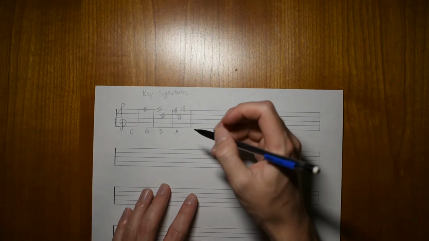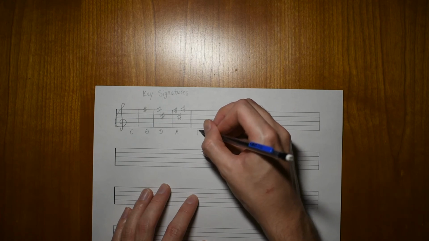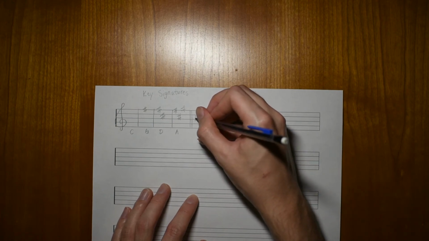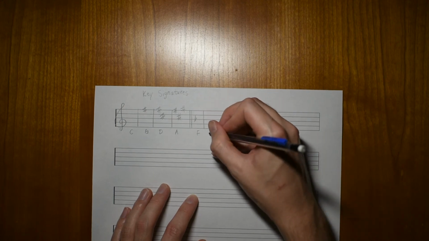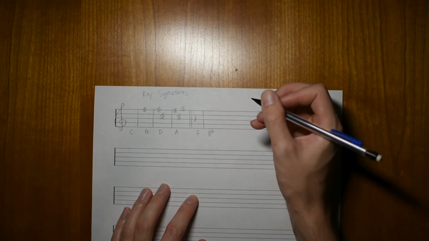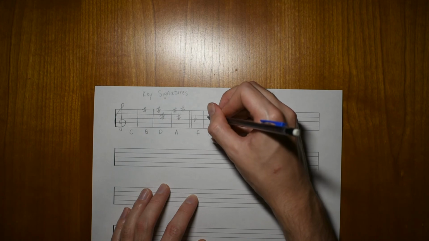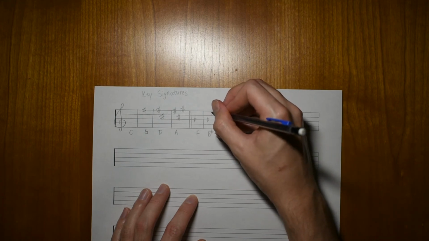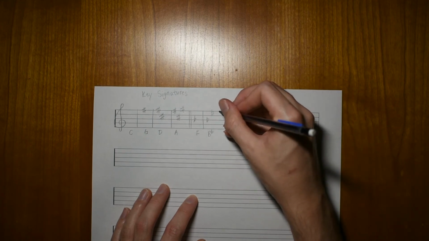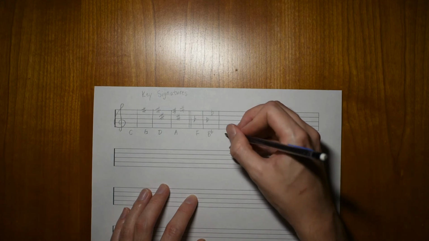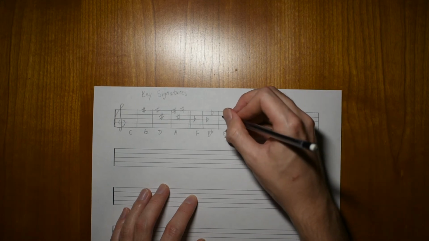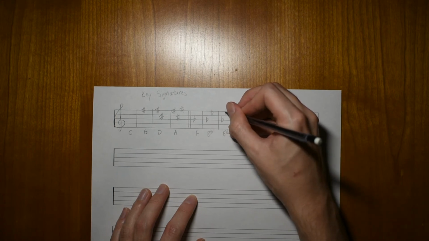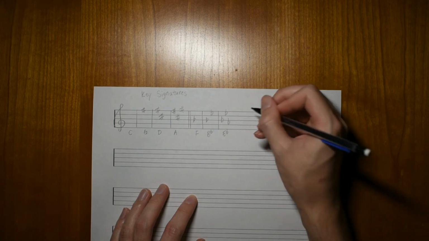So, if we look at F, F has 1 flat, which is B flat. B flat has 2 flats, which is B flat and E flat. E flat has 3 flats, B flat, E flat, and A flat.